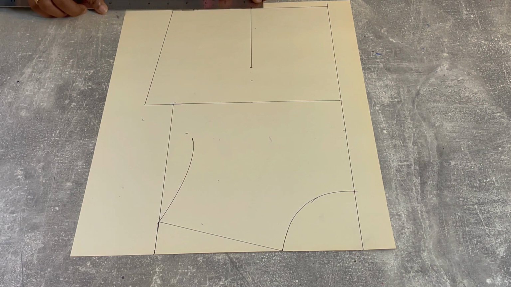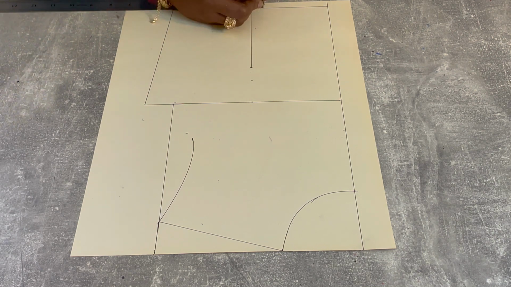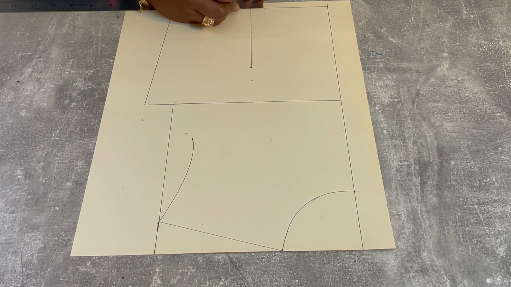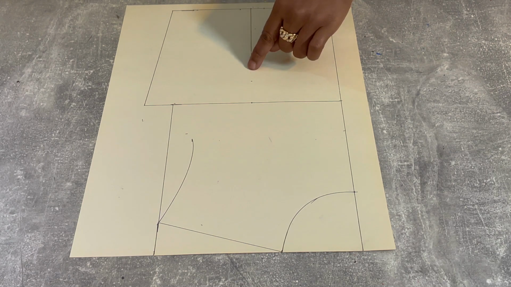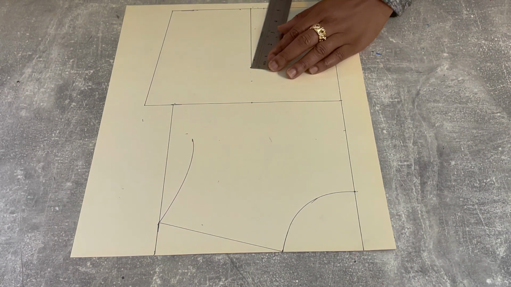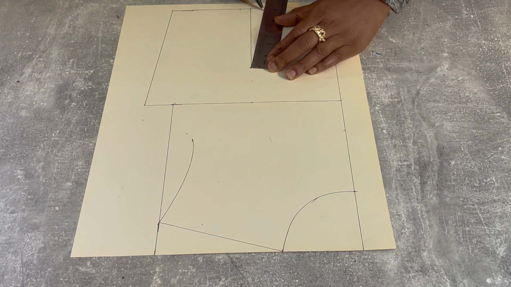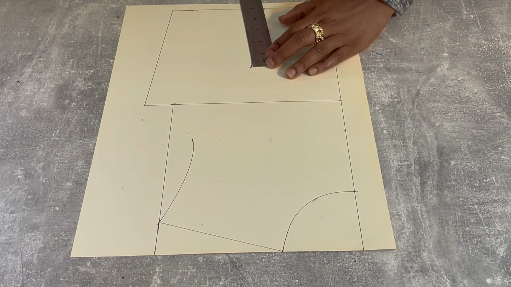Remember we left 3/4 of an inch on that waistline there, so we are going to divide it equally on that line. We're going to divide the 3/4 of an inch on that line like so, and then we are going to join those lines together to get a perfect dart.